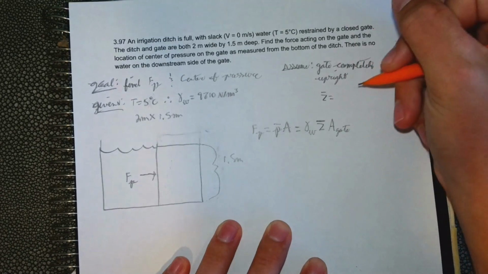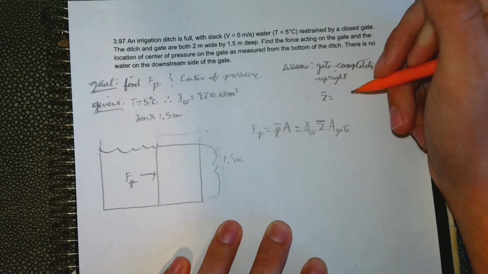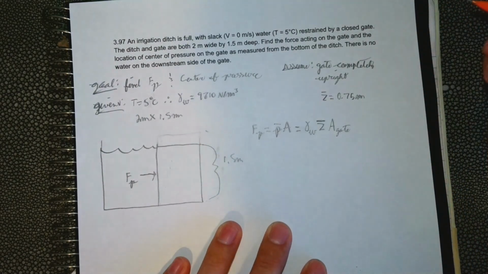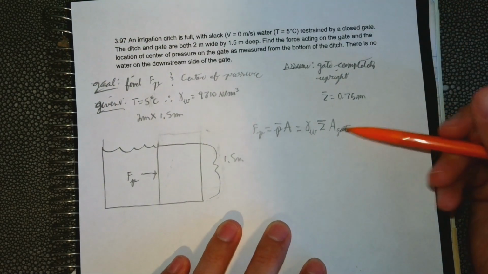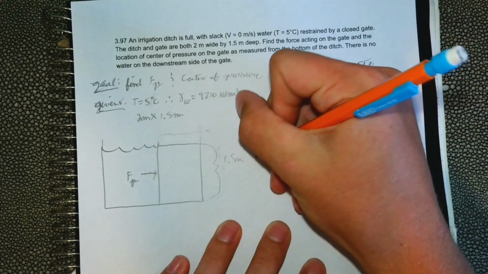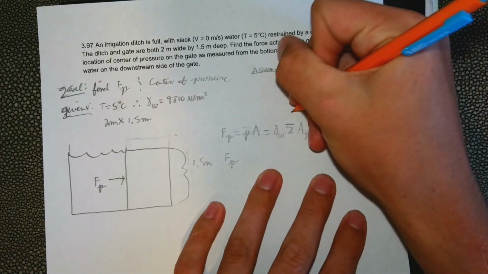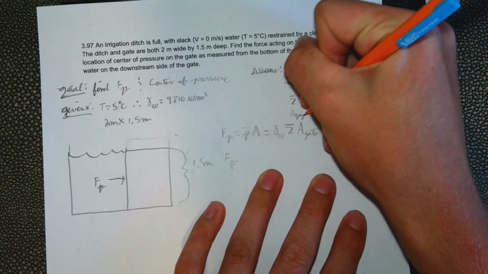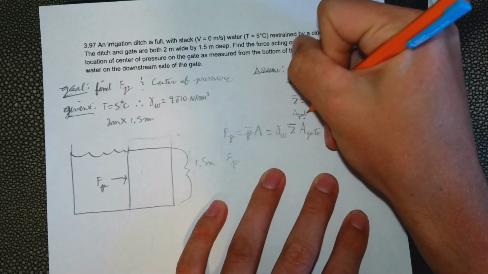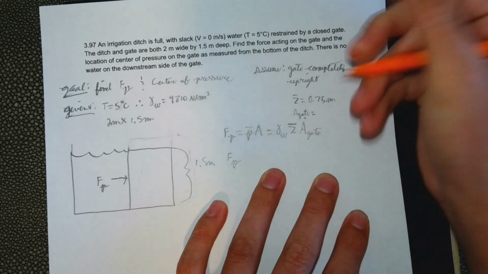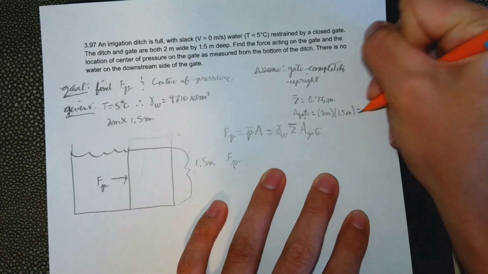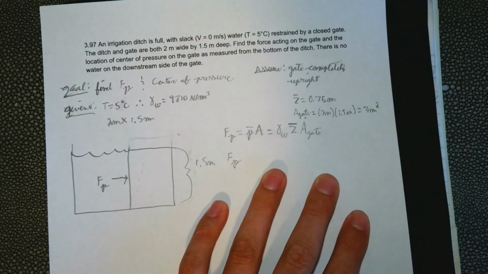That's the distance from the water level to the centroid of the gate. And then the area of the gate, it's a rectangle, so that is just the height times the width, so that's just 3 square meters.